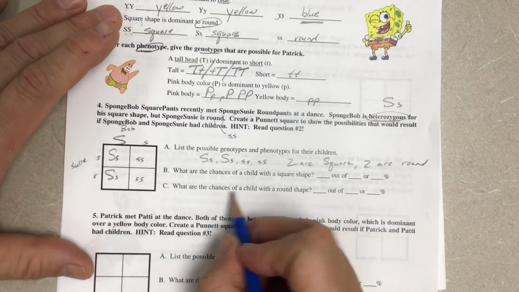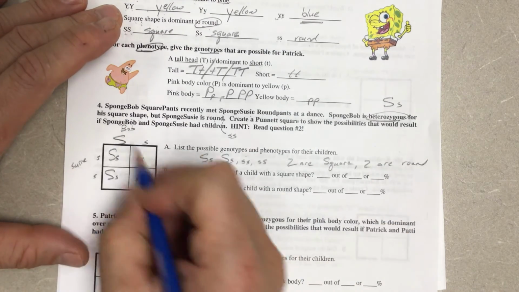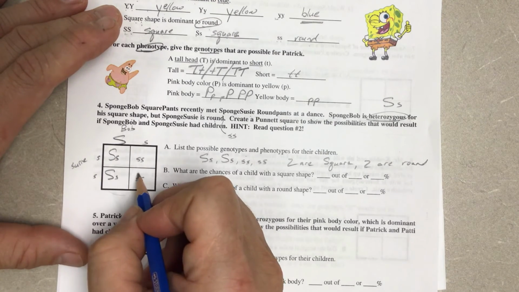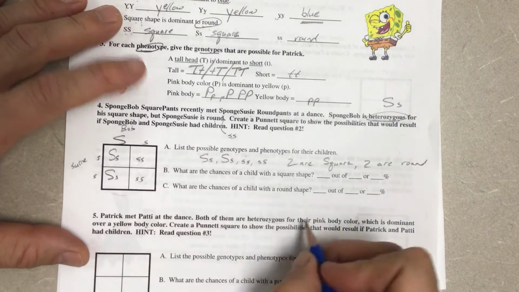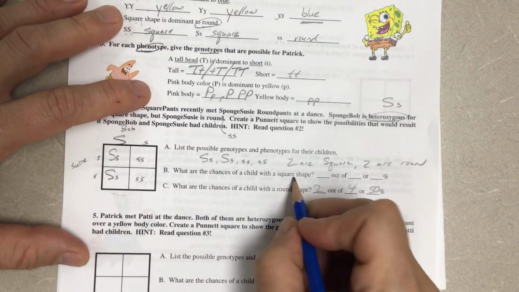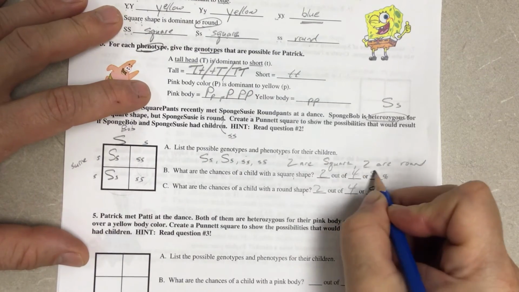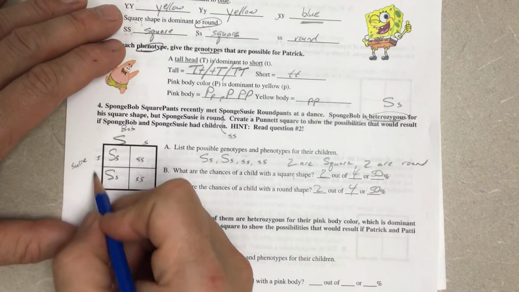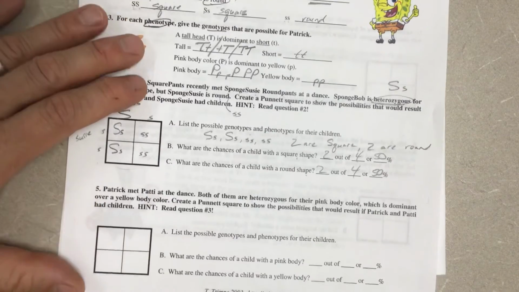What are the chances of a child with a round shape? Well, there's 4 child possibilities in the DNA. And what's the chance of the round? 2 out of 4, or 50%. What about the square shape? 2 out of 4, or 50% in this case. And that's typical of dominant recessive versus heterozygous.